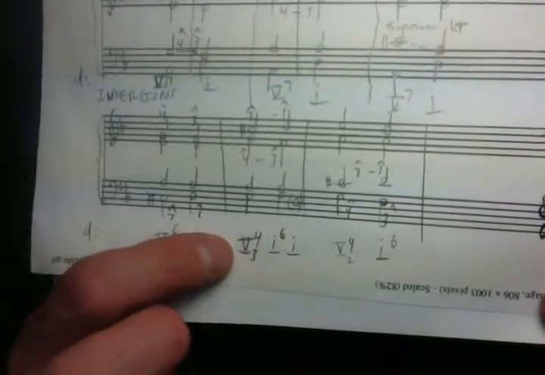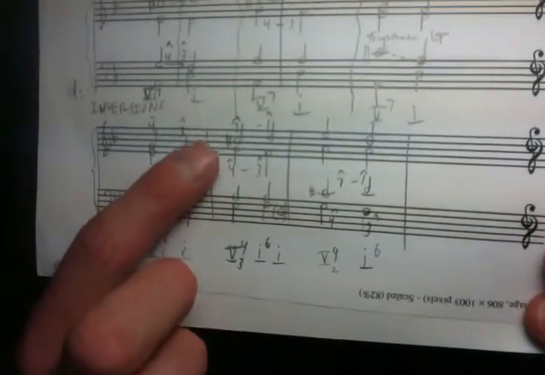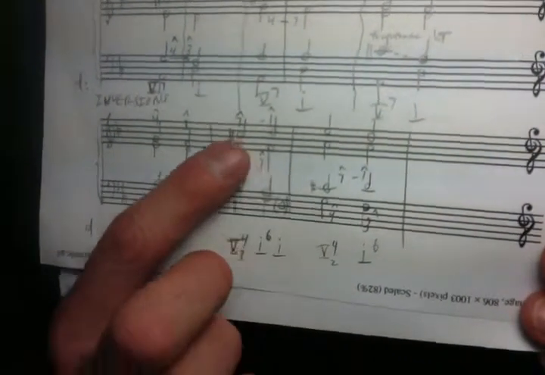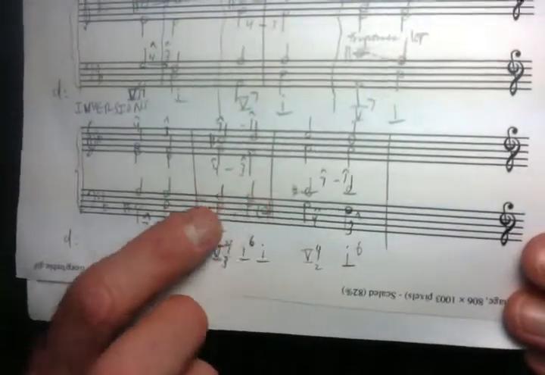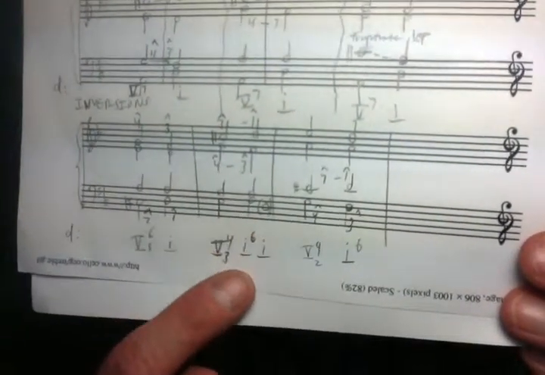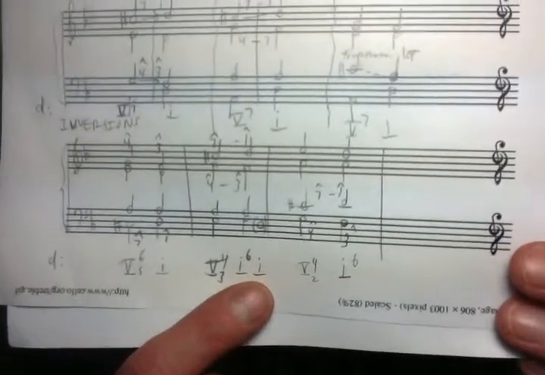Here, notice this V4/3, a second inversion. Here, all four tones, again, you resolve the tendency tones, and everything else works fine. This could be resolved to a I6 or a I.